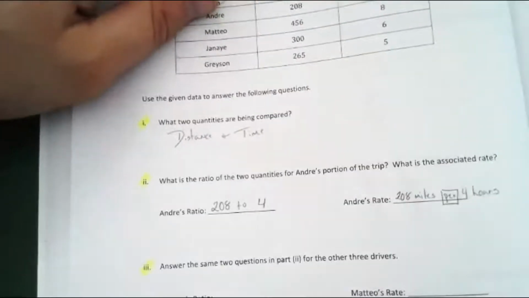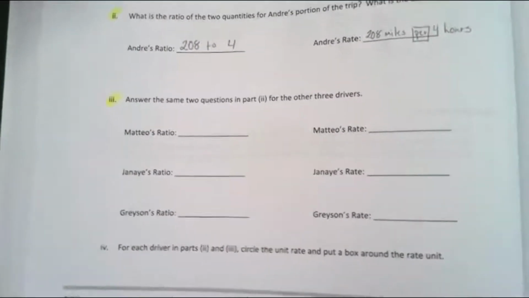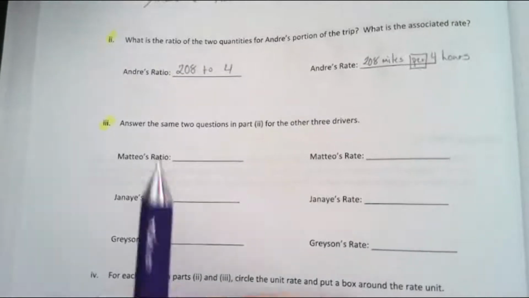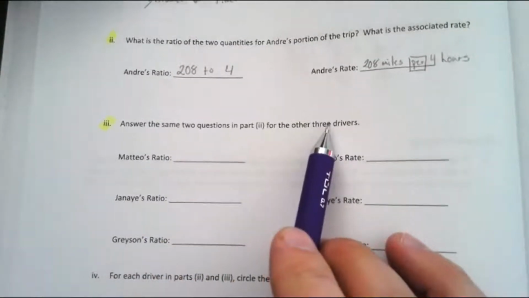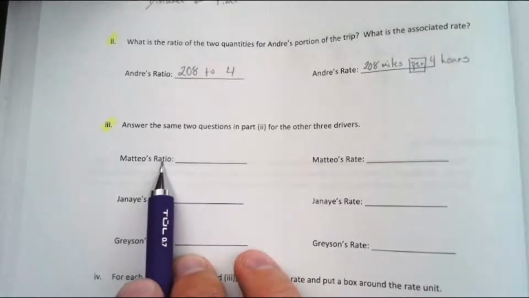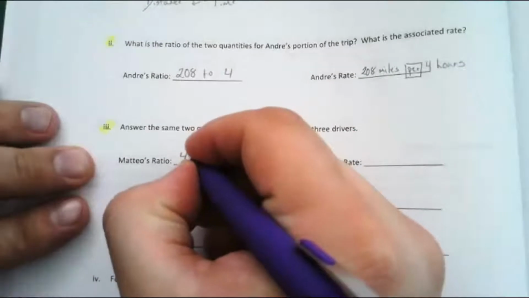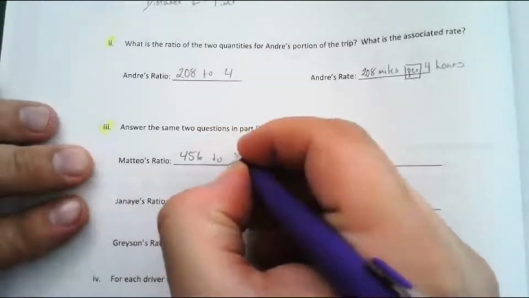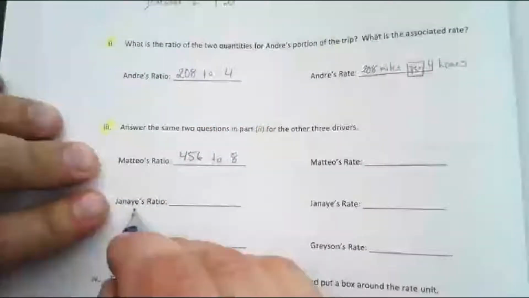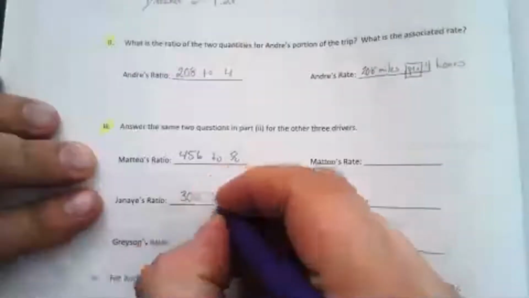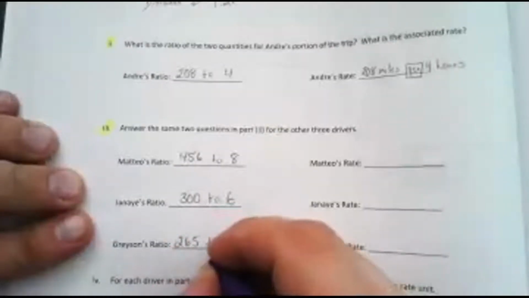Now, we need to look at question 3: answer the same 2 questions in part 2 for the other 3 drivers. Mateo's ratio, go back and look at the table, is 456 to 8. Janae's ratio was 300 to 6. Grayson's ratio was 265 to 5. Now we need to write our rates.